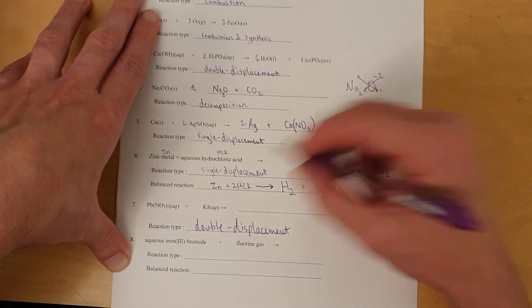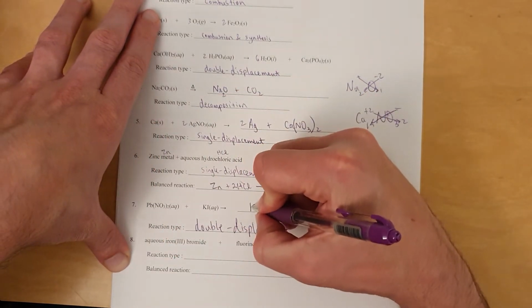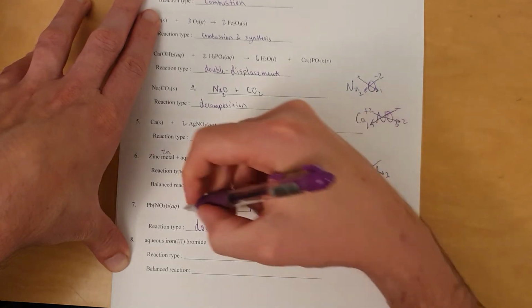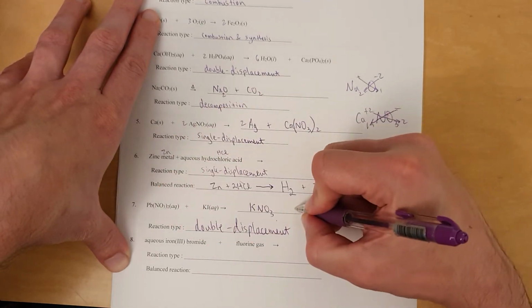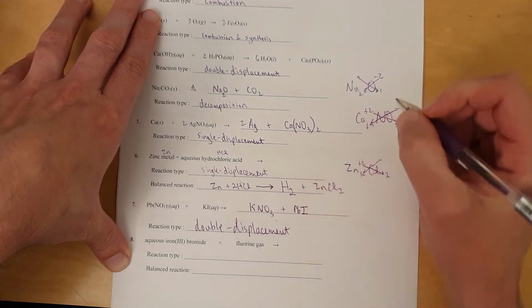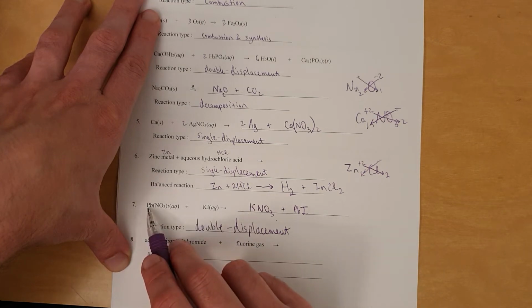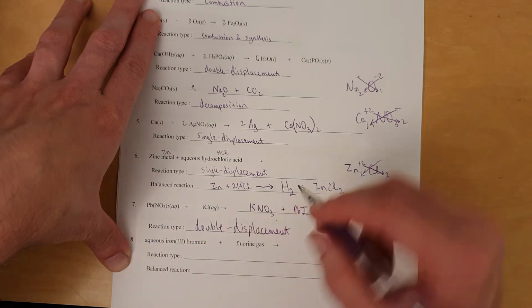All right, so what are we going to get? The lead's going to pair with the iodine. The potassium's going to pair with the nitrate. So potassium pairs with nitrate, and the lead pairs with the iodine. So that was the switch the parts. So anyway, now we got to fix the formulas.